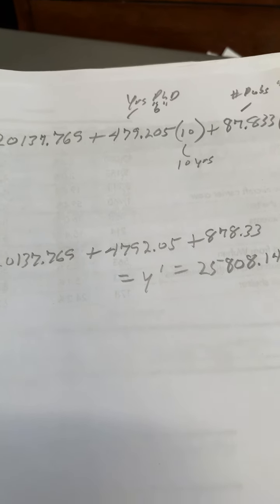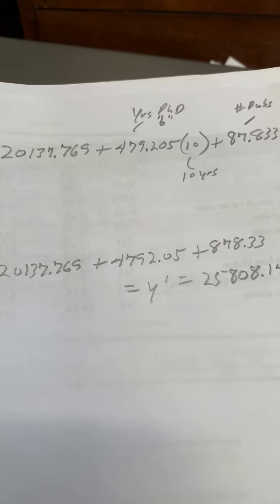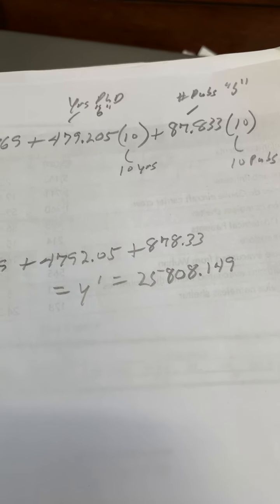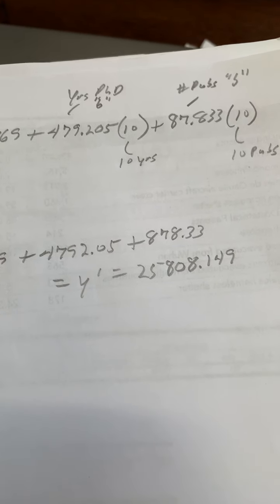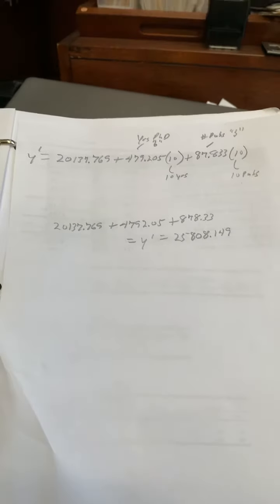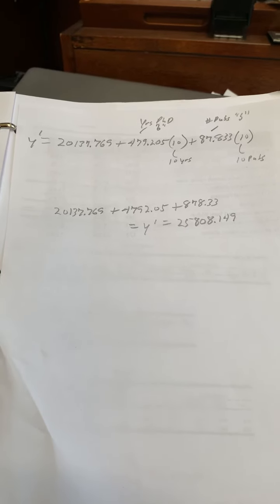So if you've been working for 10 years since your PhD and you have 10 publications, based on this data, you should be earning $25,808 and about 15 cents. And that is how you apply the little regression formula in multiple regression.